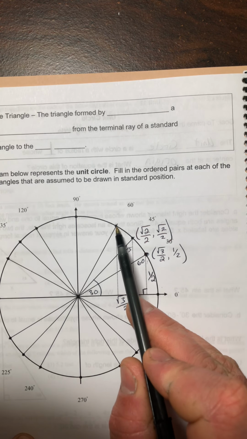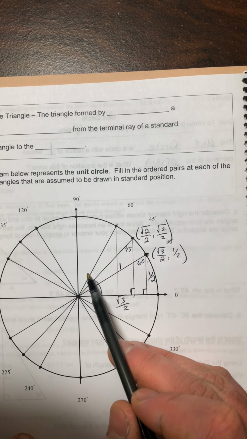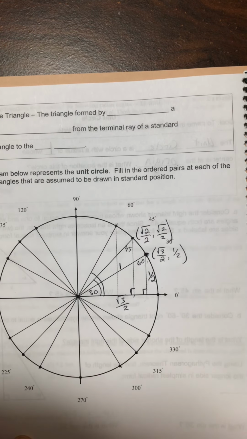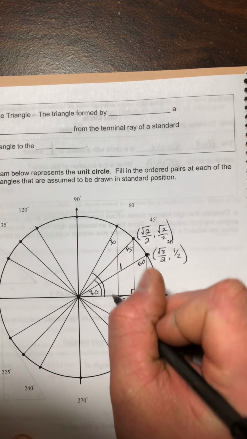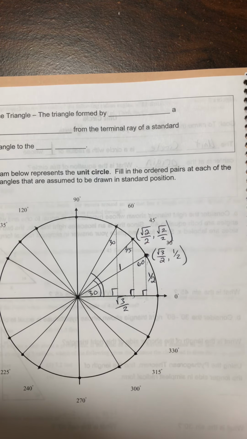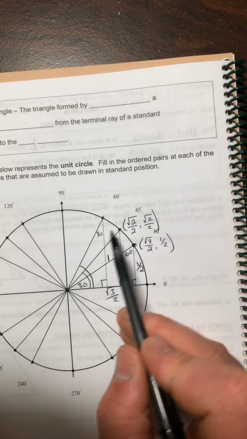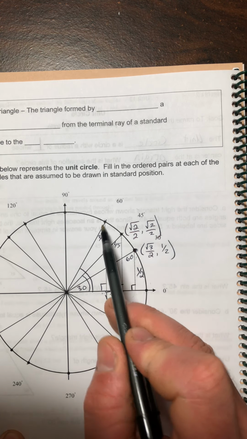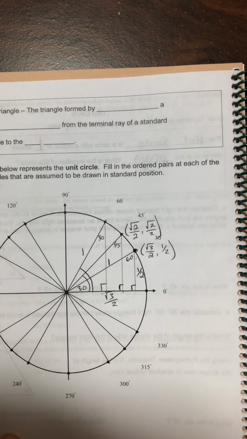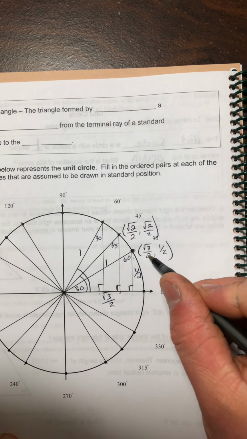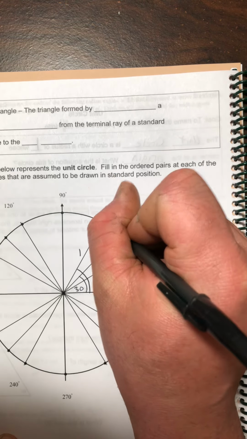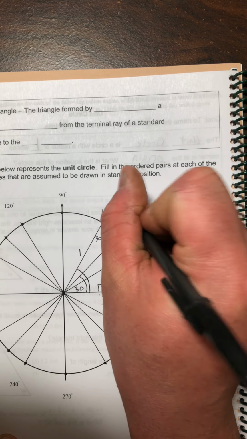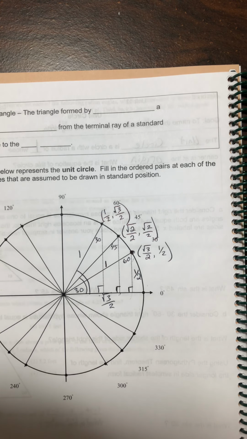This angle is 60. So the central angle is 60 down in here. They're all different now. This angle here is 30. This is 90 still. So across from the 30 was the 1/2. So this is actually 1/2. This is radical 3 over 2. Your hypotenuse is still 1. So the coordinates are just flipped from this one. It's 1/2, radical 3 over 2. A little bit different. Once you get used to it, not as bad as it may seem.